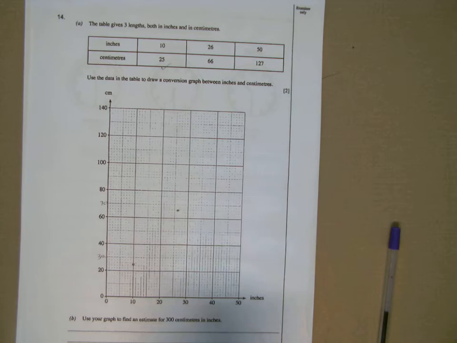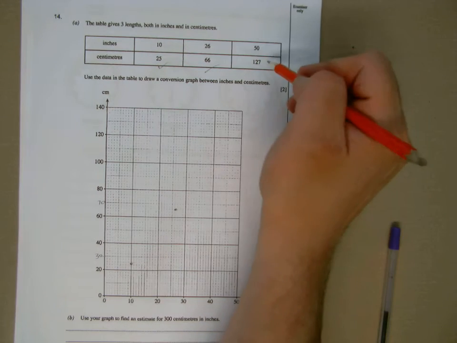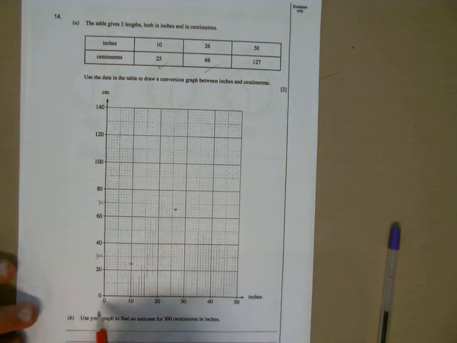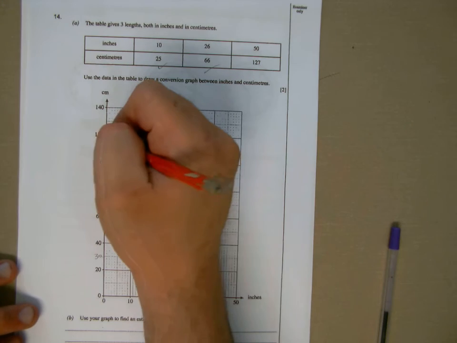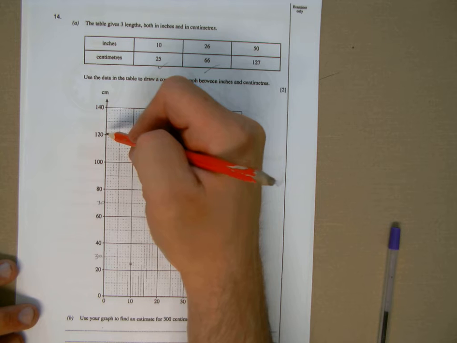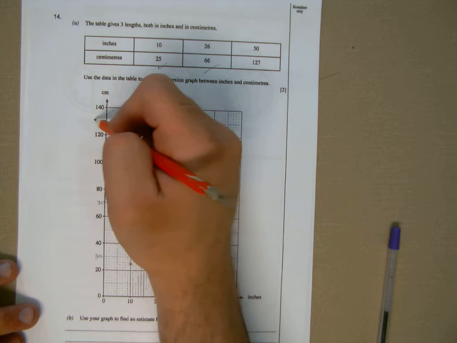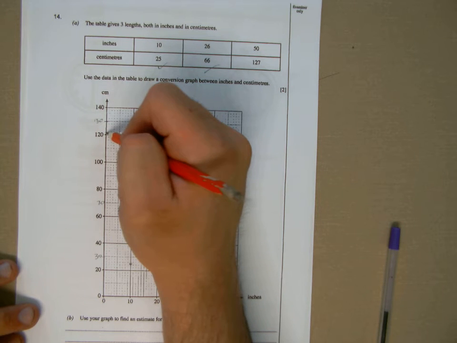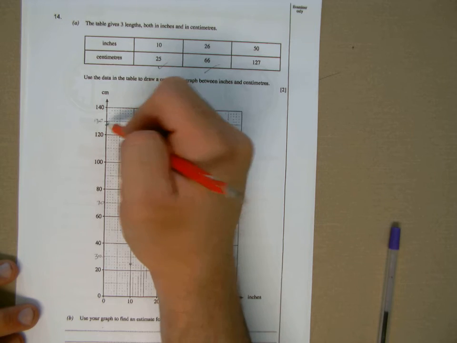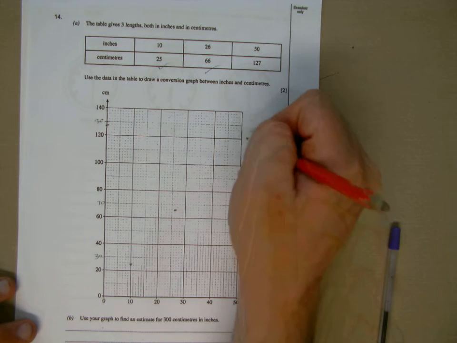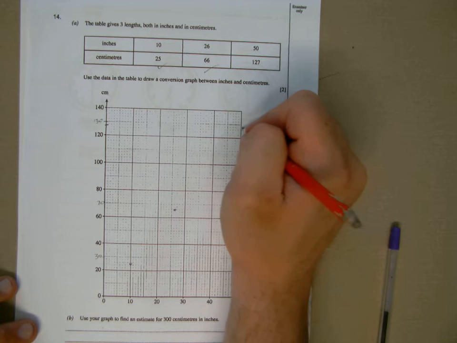Okay, and then the last one, 50 inches is 127 centimetres. So across to 50, which is right at the end, that's quite nice, then 127. If we've got 120 there, 130 there, remember, each little square represents 2, so we're going to go up 122, 124, 126, 127. It's sort of halfway in that fourth square. So we're going to be here.